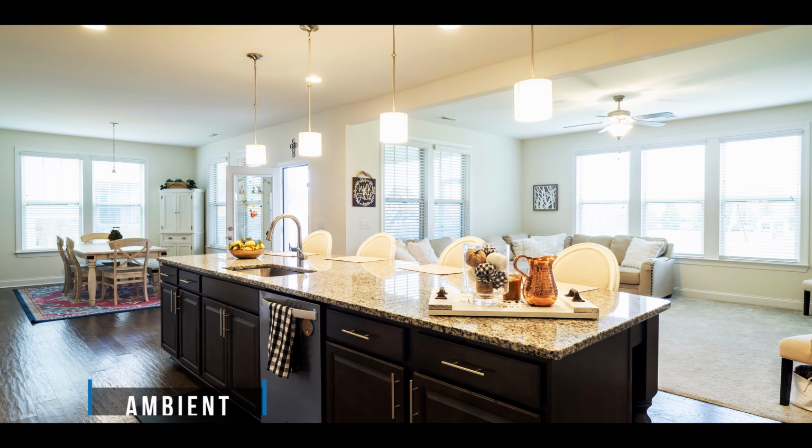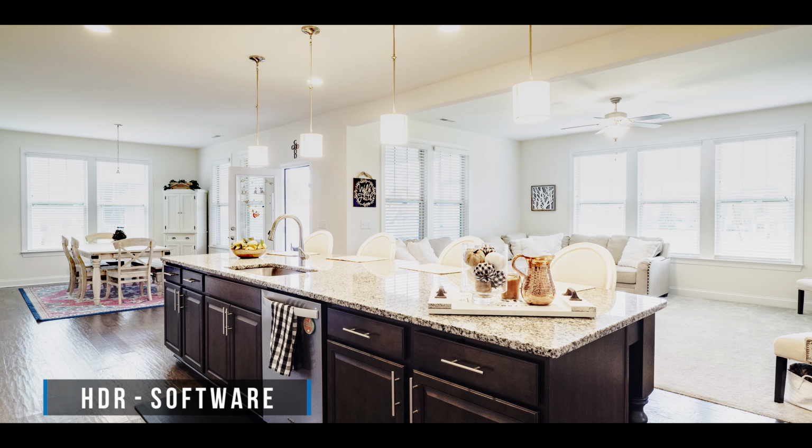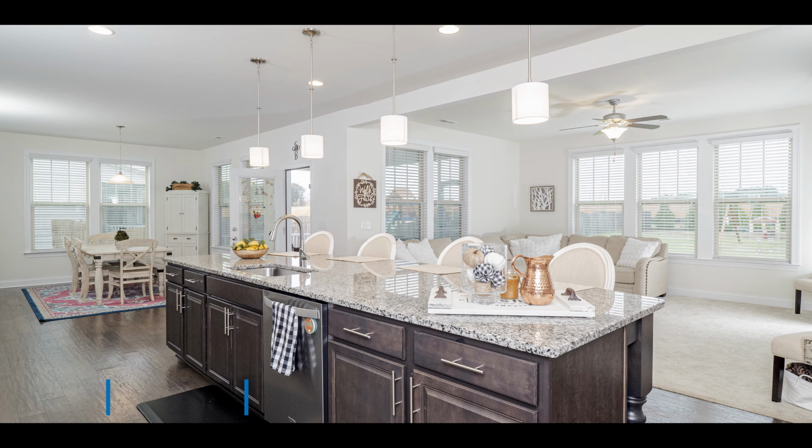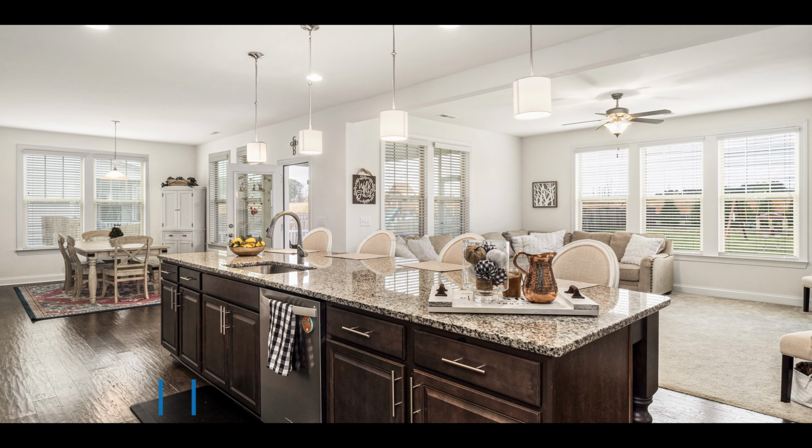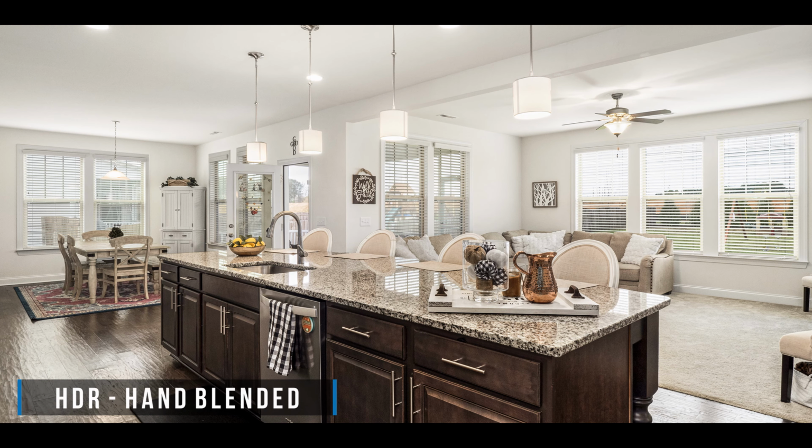Now, let's go through all the options I've shown you throughout this video for a better comparison. First off, ambient light. Next option, software-based HDR imagery. Third option, and my favorite, flash photography. Then we have the Flambient blend technique. And lastly, the hand-blended HDR imagery.